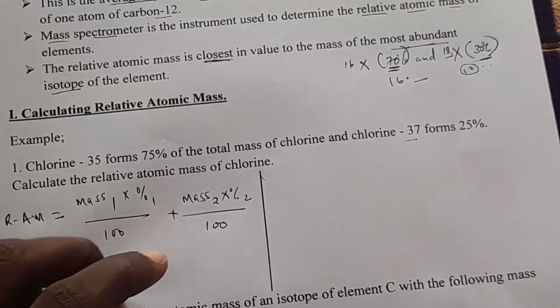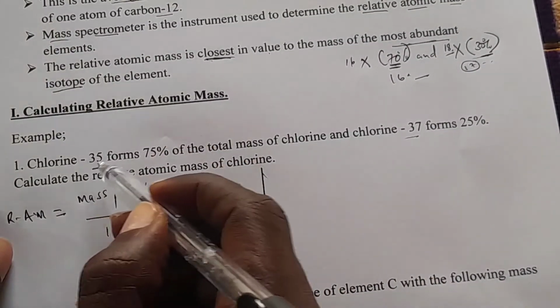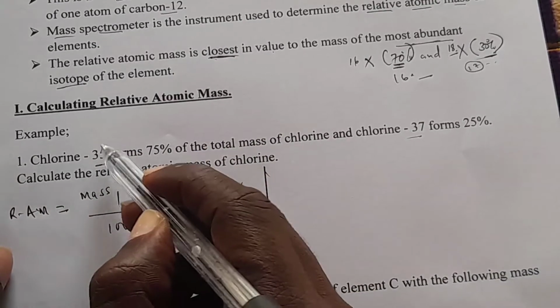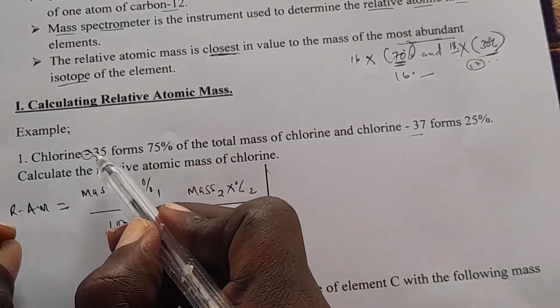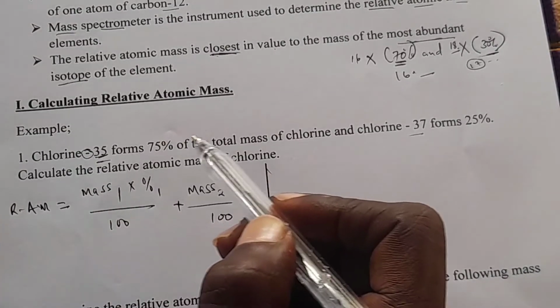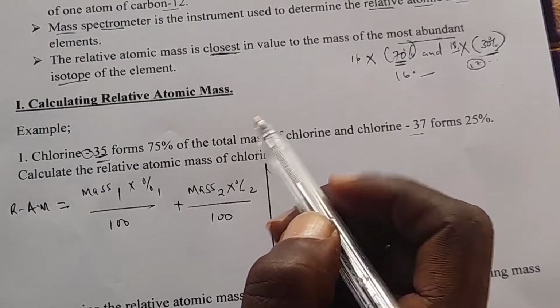So check this question. You are told chlorine dash 35. This doesn't mean negative 35. The dash is only there to show that 35 is the mass number. Remember, mass number cannot be negative.